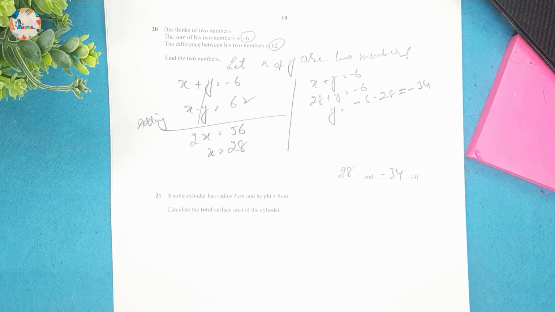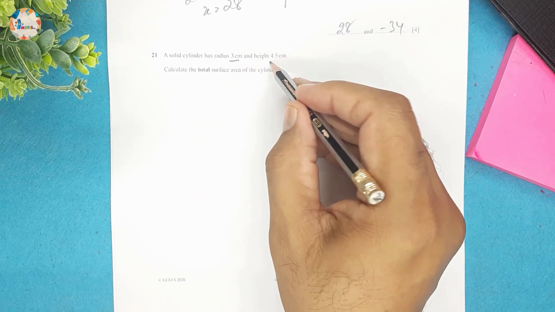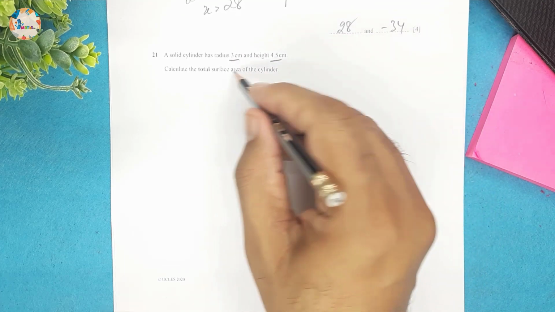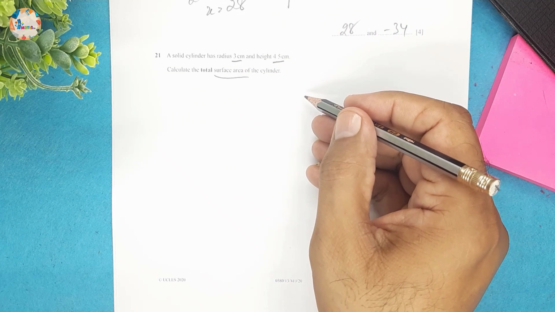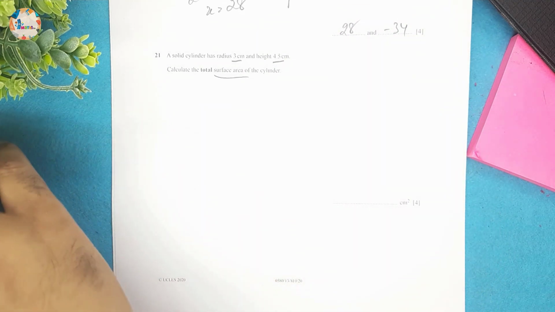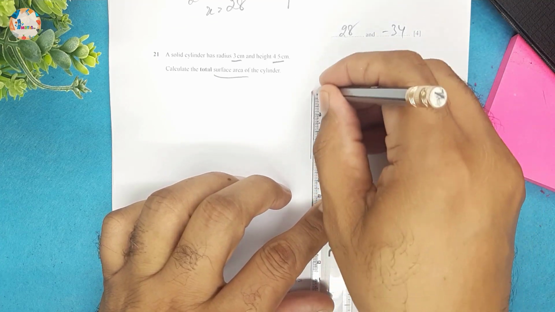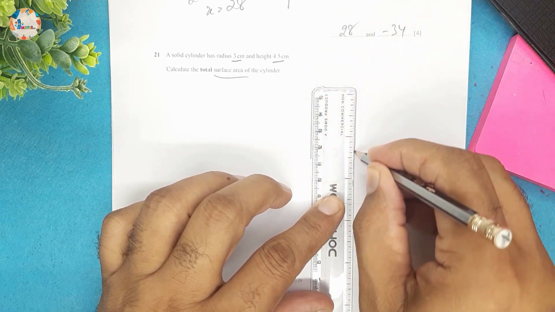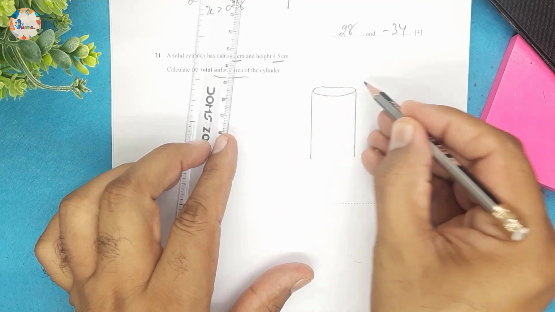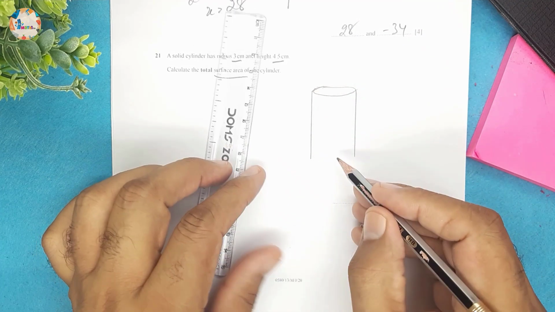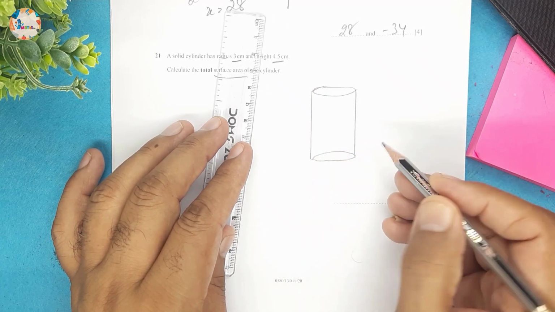Then here comes question number 21. A solid cylinder has a radius of 3 centimeters and a height of 4.5. Find the total surface area of the solid cylinder. We can quickly draw, for example, a solid cylinder like this. It will have a base also like this one.